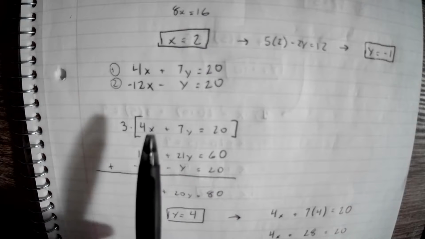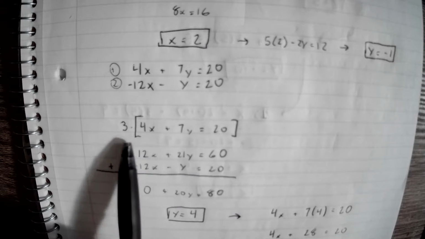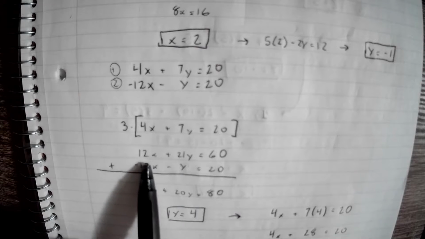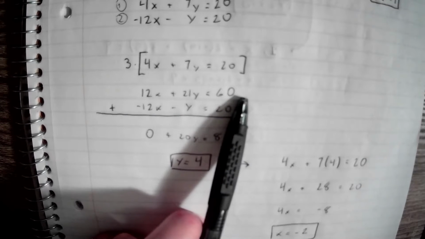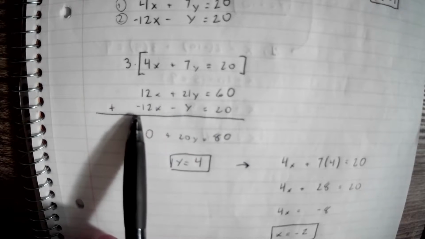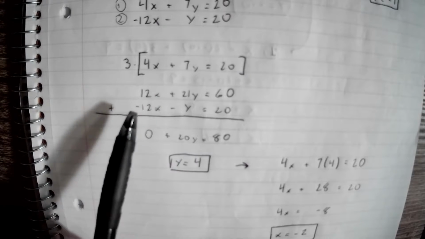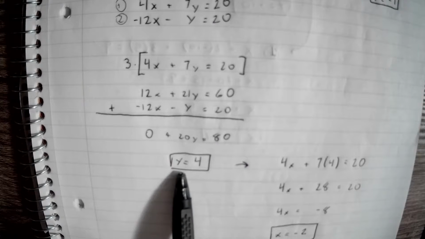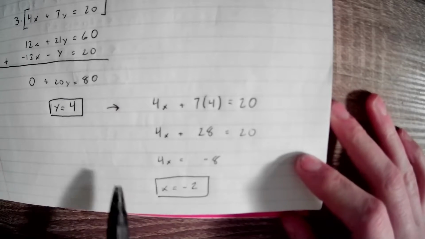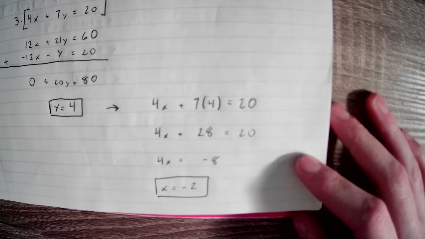So we're going to multiply equation 1 by 3. We multiply everything in the equation by 3. So equation 1 multiplied by 3 gets us 12x plus 21y equals 60. And then we can, again, add that to equation 2, squish them together, and eliminate the x term. We get 20y equals 80. Easy simplification shows that y equals 4. Plug that right back into the equation. Simple algebra, we get x equals negative 2. Pretty easy stuff to find the solution using the elimination method.